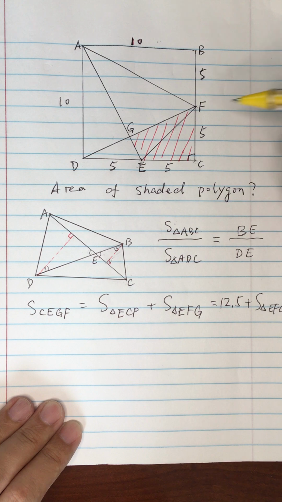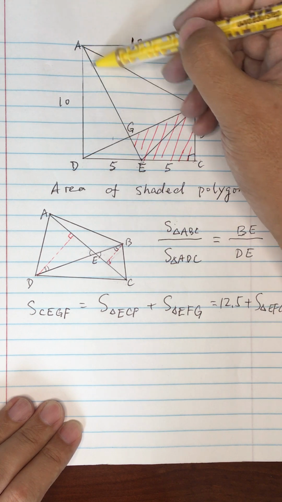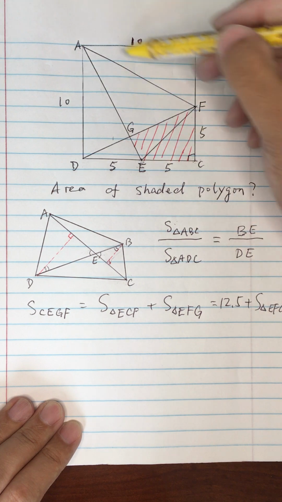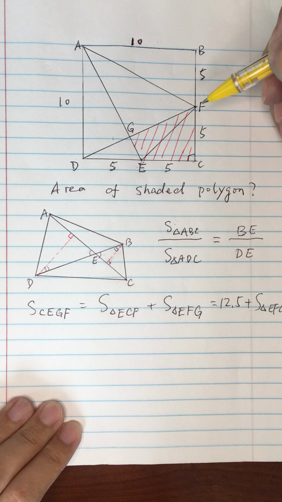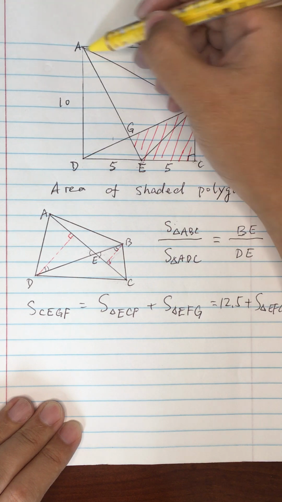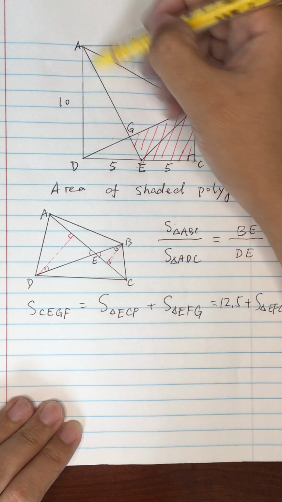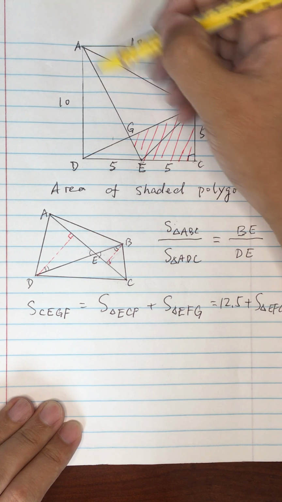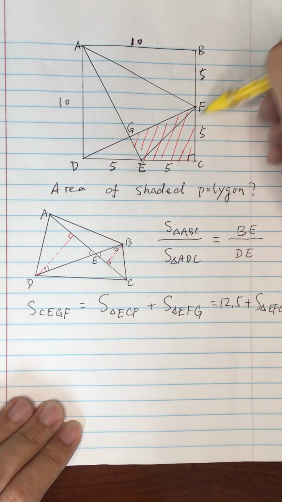So all we have to do is subtract all three triangles, and we get the area of AEF. And if we can also get the area of AGF, then we use the area of AEF to subtract the area of AGF, and then we get the area of this EFG, right?